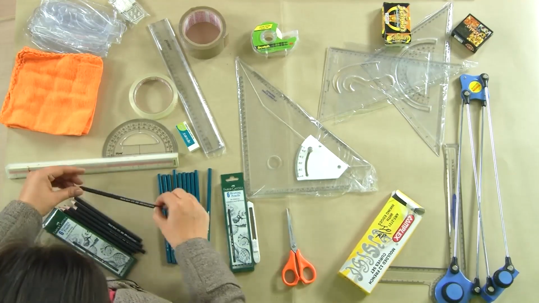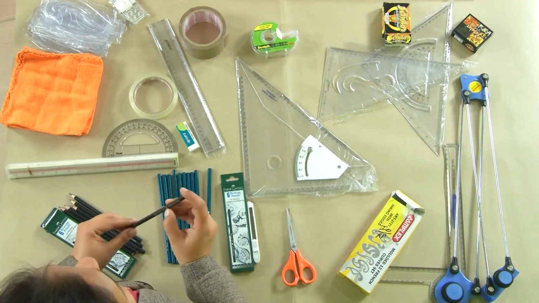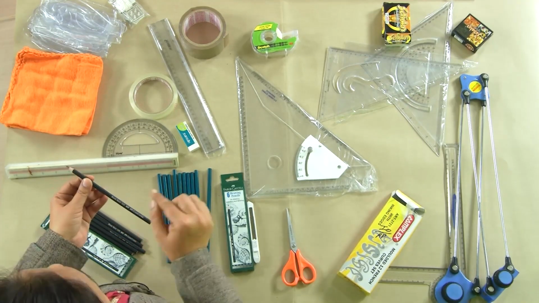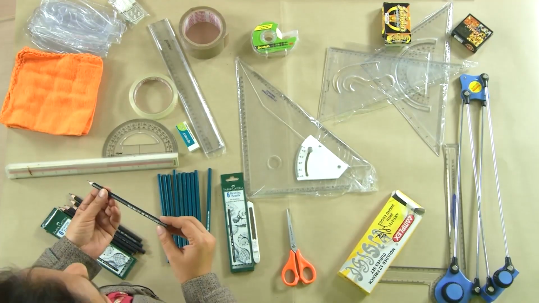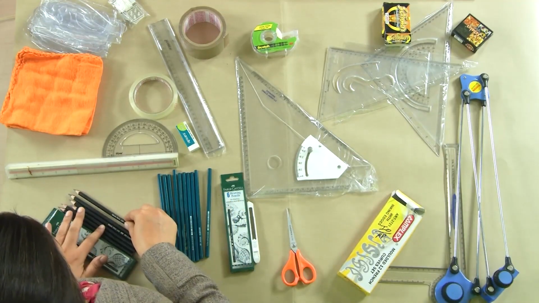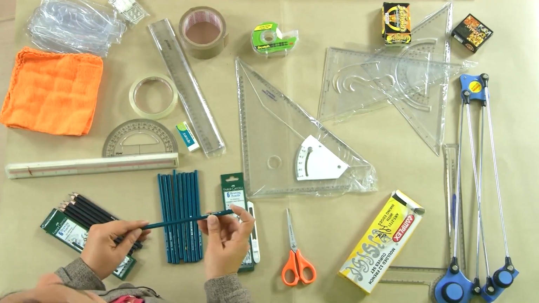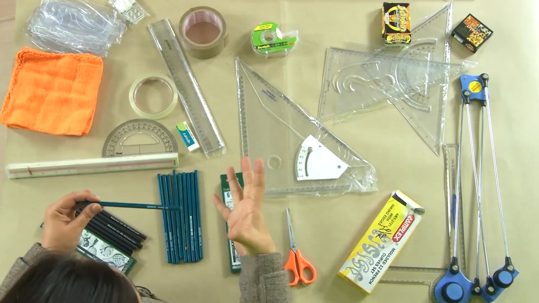While if you look at this 8B pencil, it is a very soft pencil and it is black. B stands for black. So the darker the grade, 8B is darkest, but it is also the softest. So we use it very rarely in engineering graphics. HB, which is the most commonly used, is a balance of hardness and black.